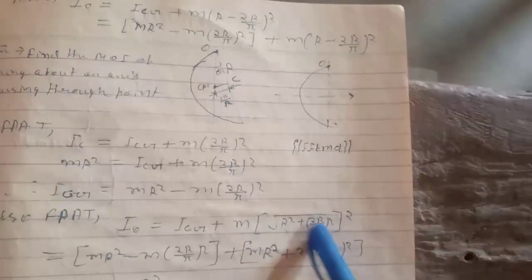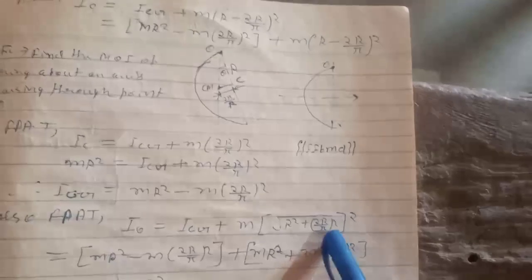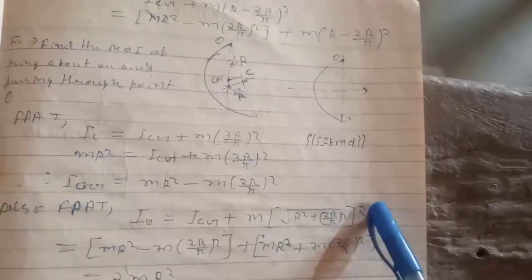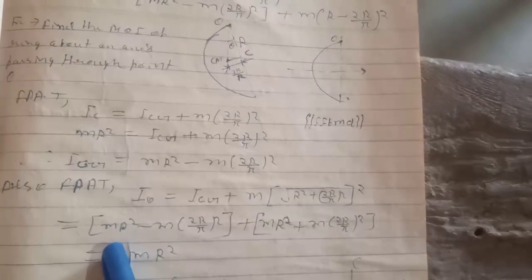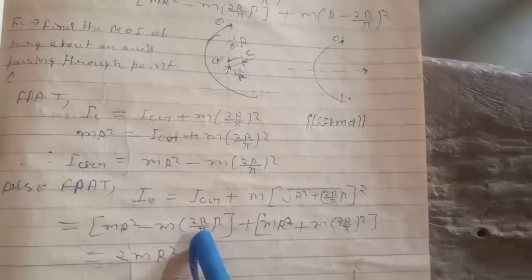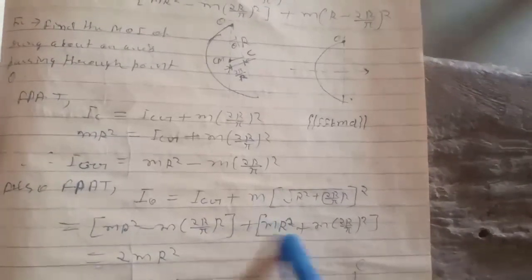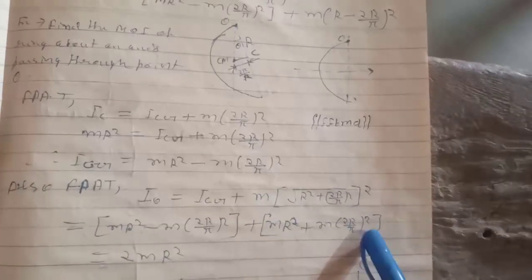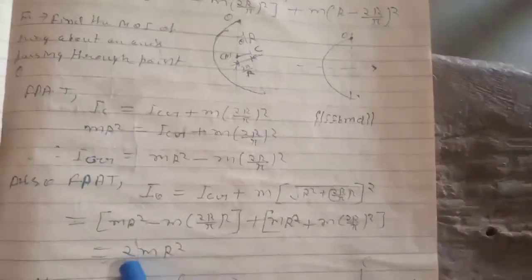Again from the parallel axis theorem, IO equals ICG plus m into (under root of r square plus (2r by pi) whole square) whole square, equals mr square minus m into (2r by pi) whole square plus mr square plus m into (2r by pi) whole square, or equals 2mr square.